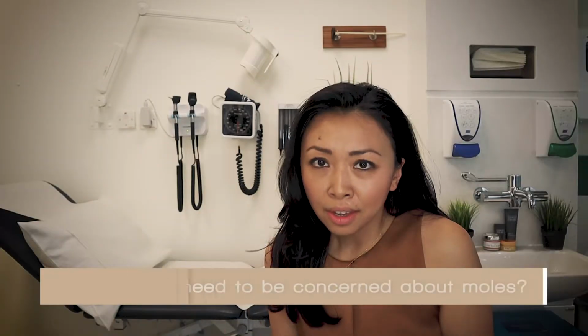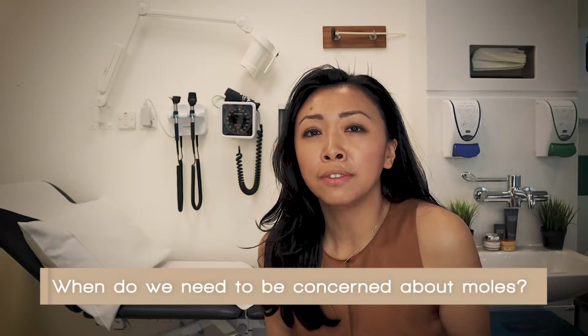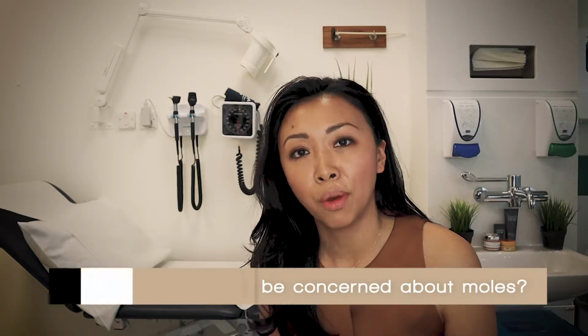When do we need to be concerned about moles? When could it signify that there's something a little bit more serious going on? So we often talk to patients about the ABCDE rule, and that's the acronym that we use to help patients to start looking and checking their moles for any potentially serious changes.